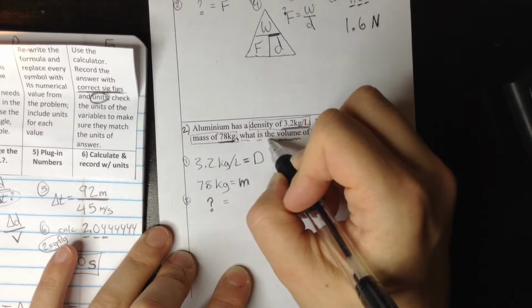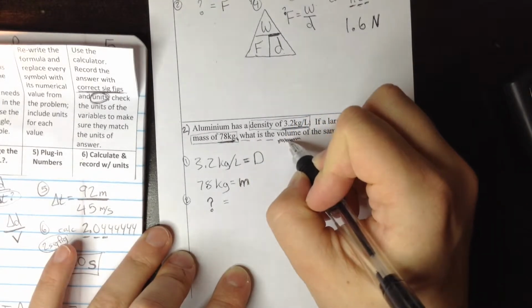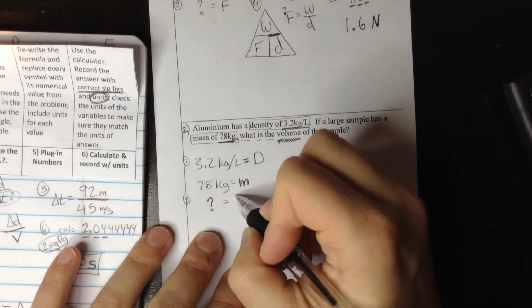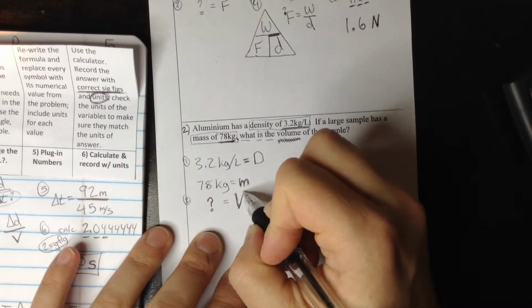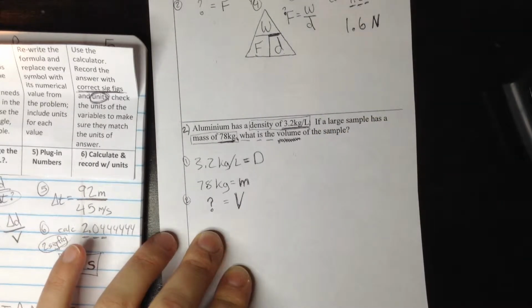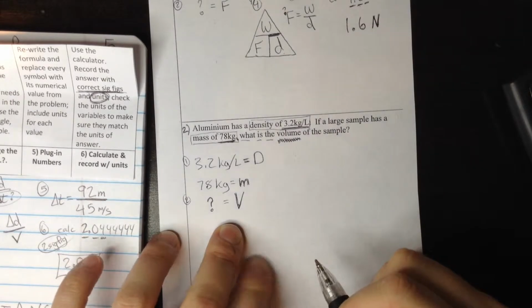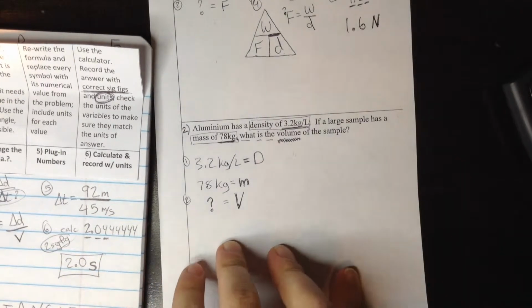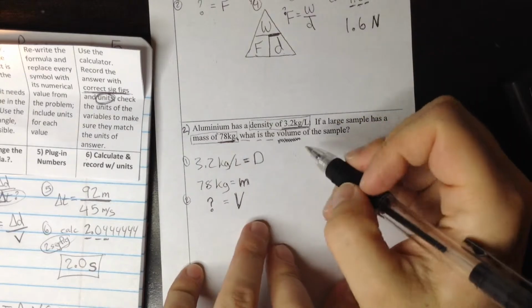What is the volume? Uppercase V is volume. What's the volume of the sample? Alright, D, M, and V. We have those 3 variables.